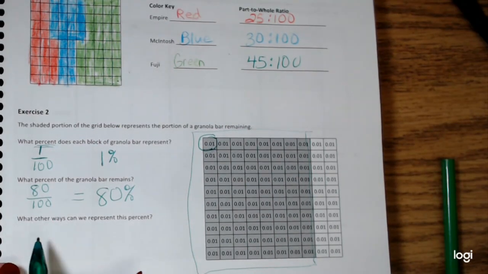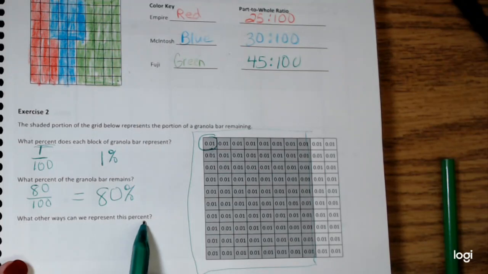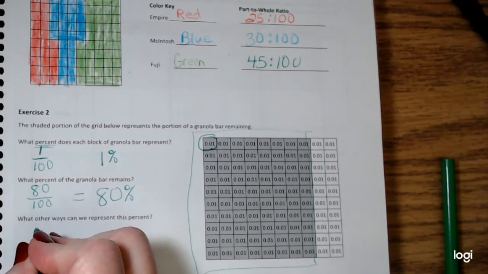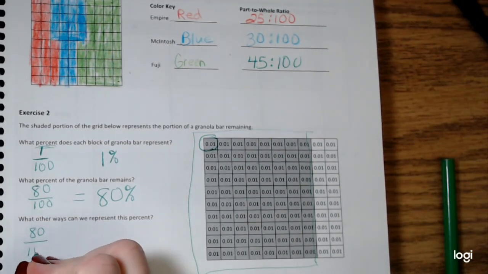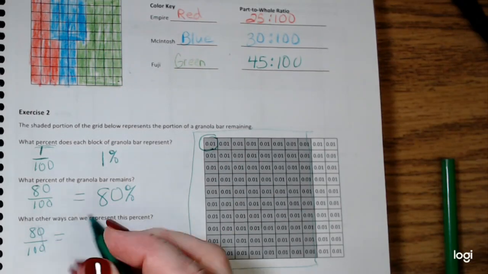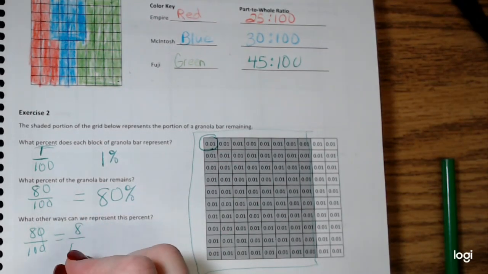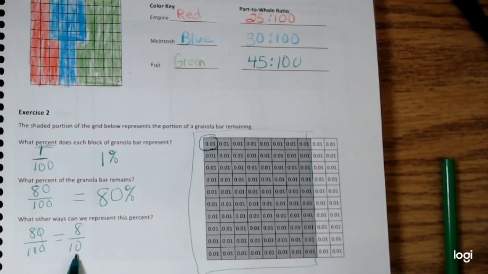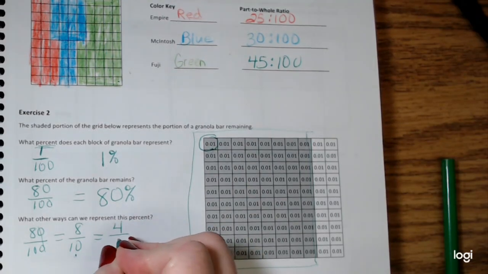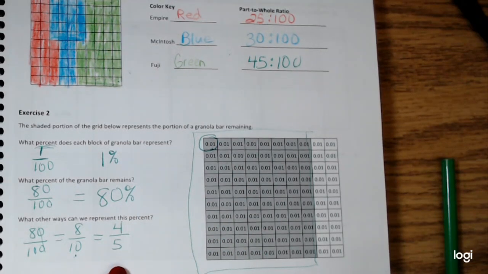All right, well, what other ways can we represent this percent? Well, here's our percent, 80%. Well, we know that 80% is the same as 80 over 100. Okay, that's one way. Ooh, we could actually reduce this by canceling out our zeros and saying it could be 8 over 10. Ooh, and some of you are noticing we could actually reduce that again, cut it in half again, and that would be 4 out of 5.